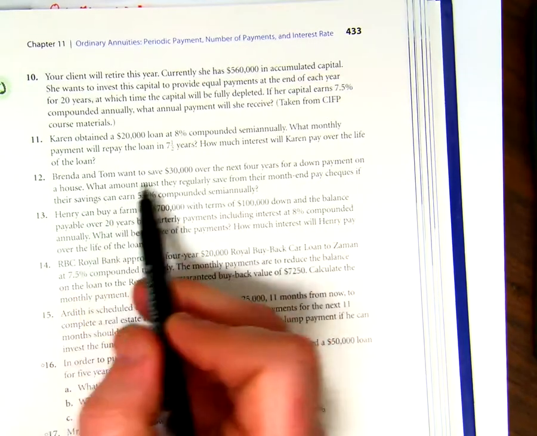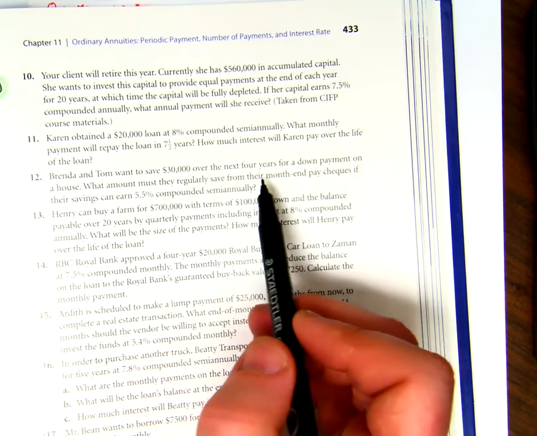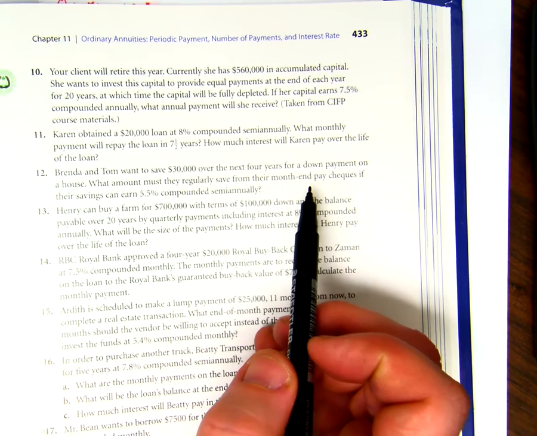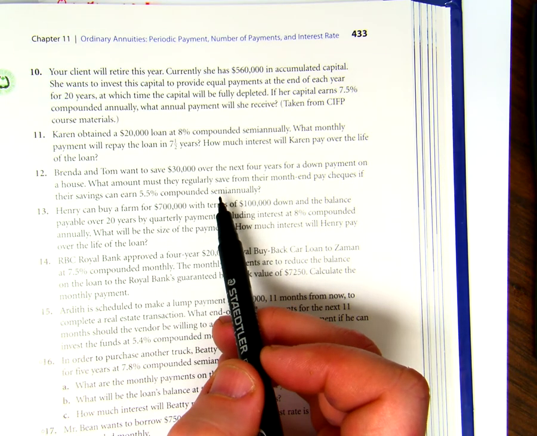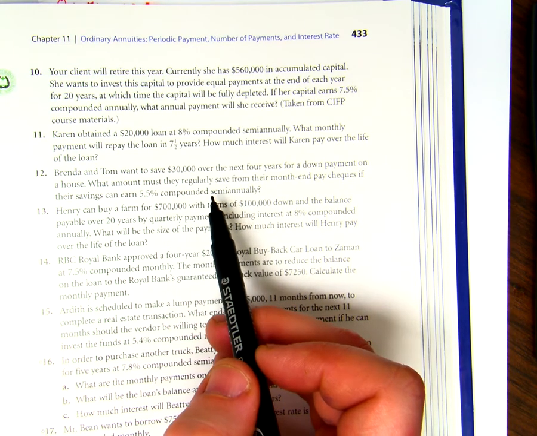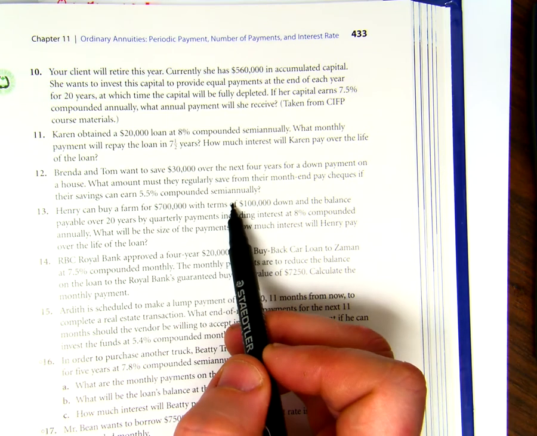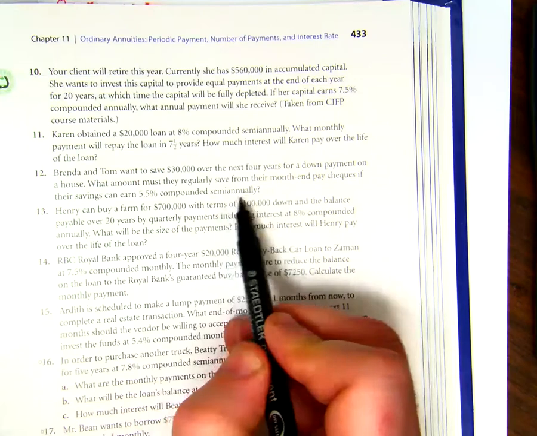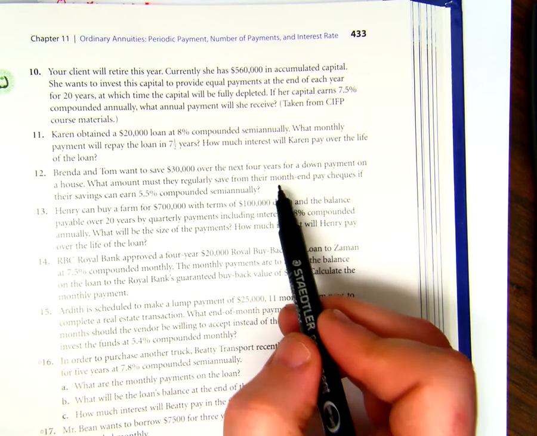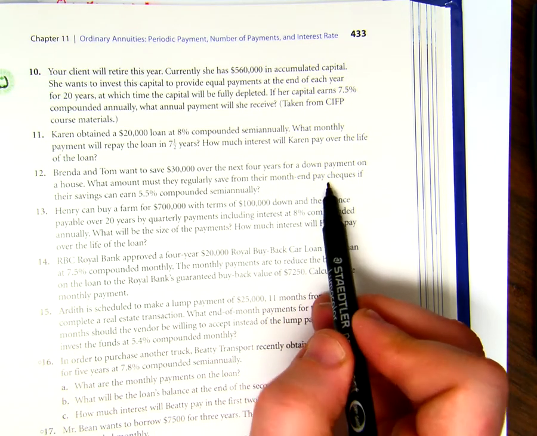It says, Brenda and Tom want to save $30,000 over the next 4 years for a down payment on a house. What amount must they regularly save from their month-end paychecks if their savings can earn 5.5% compounded semi-annually? So we're going to do semi-annual compounding and monthly payments.